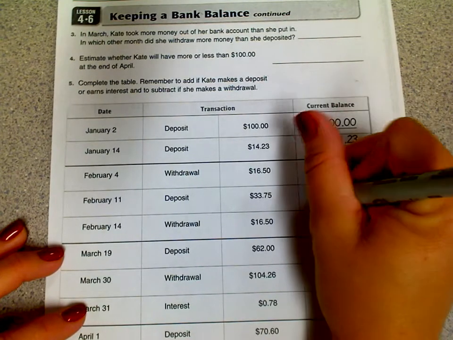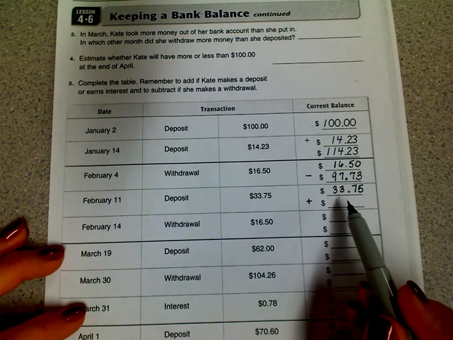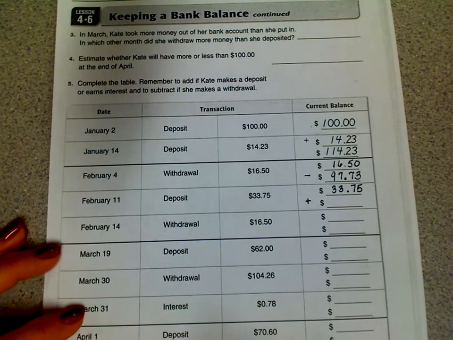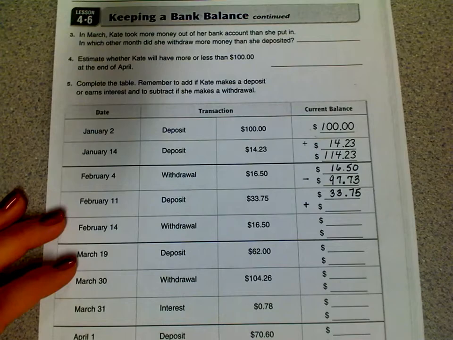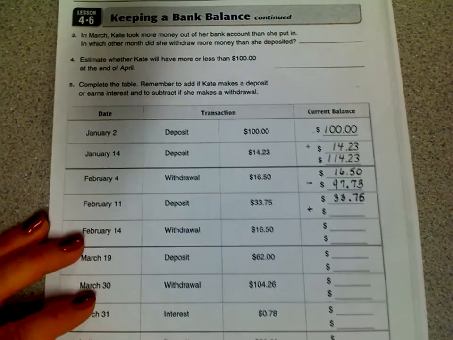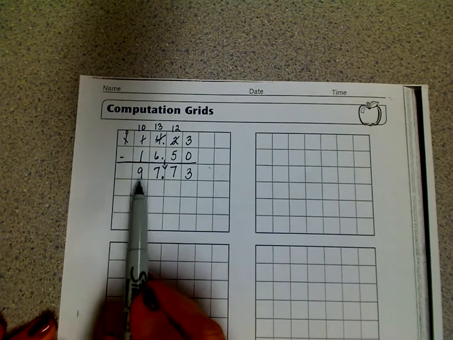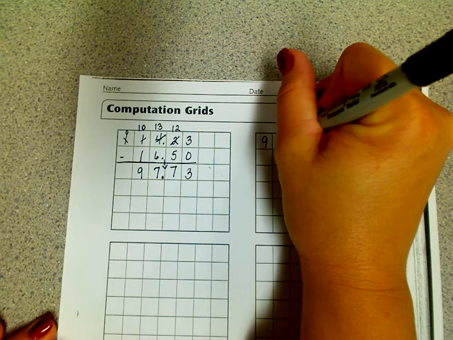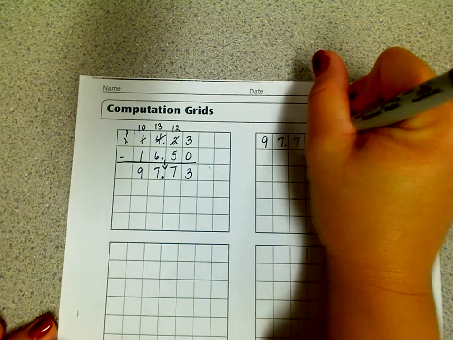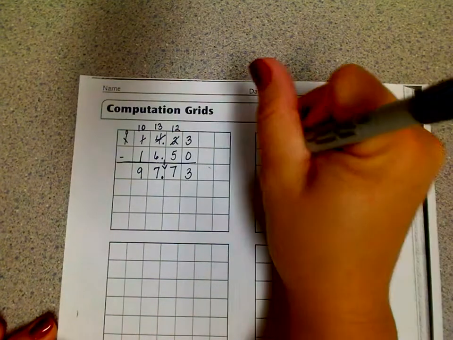Forgot to enter my signs here. All right, again, I don't really want to do the work right here because this is a small amount of space. I might make a mistake, especially if I have to add digits if I'm carrying or borrowing. So I'm doing my work someplace separate. You might be doing your work in your math notebook. Let's switch. My last balance was $97.73. And now I'm going to add $33.75.